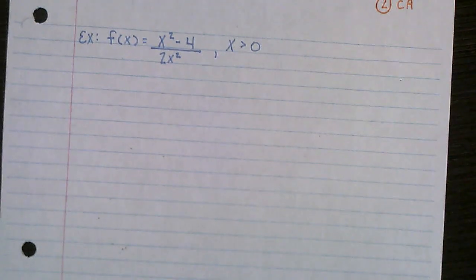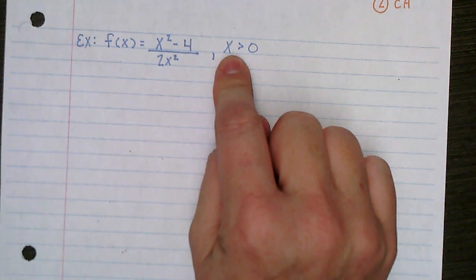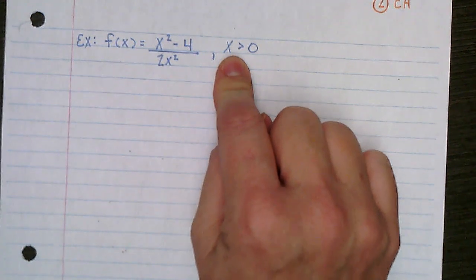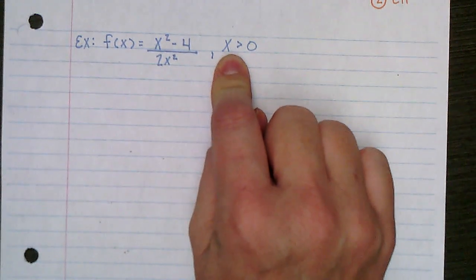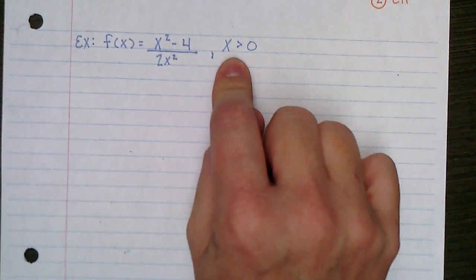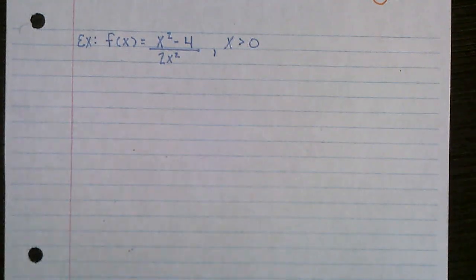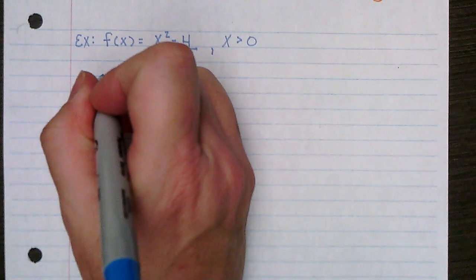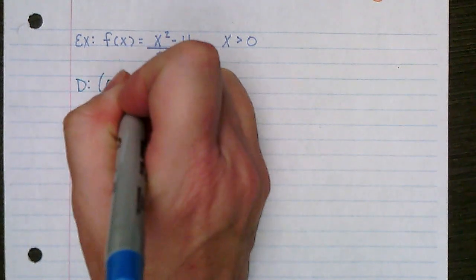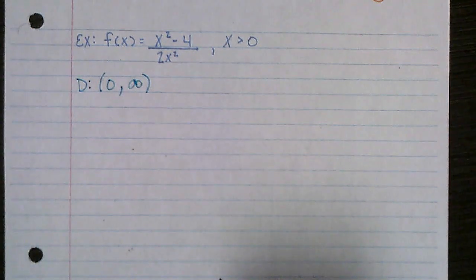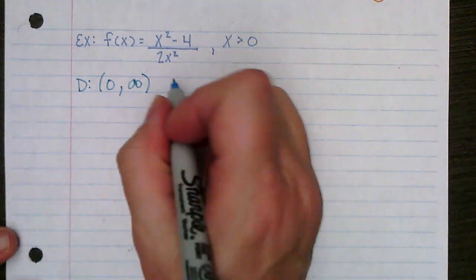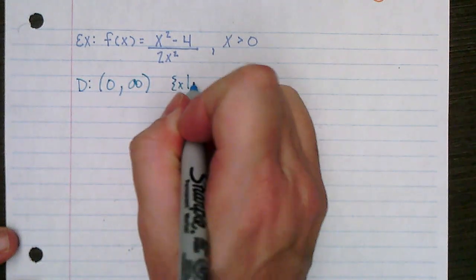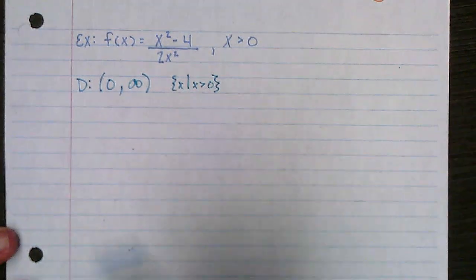Okay, our function is x squared minus 4 over 2x squared. Notice that we have a domain restriction that x has to be greater than 0. So we don't have too much messing around to do with finding the domain for the function. The domain for the function would be 0 to infinity. Or if you're using set builder notation, it would be x such that x is greater than 0.